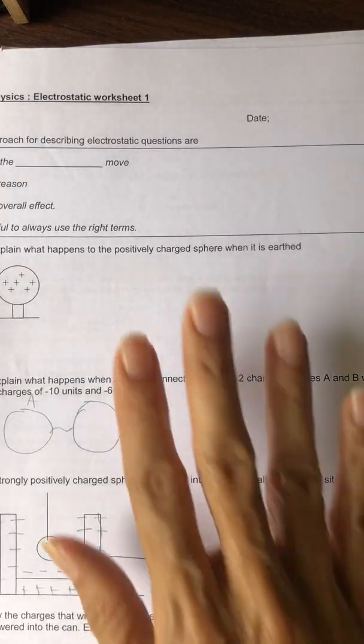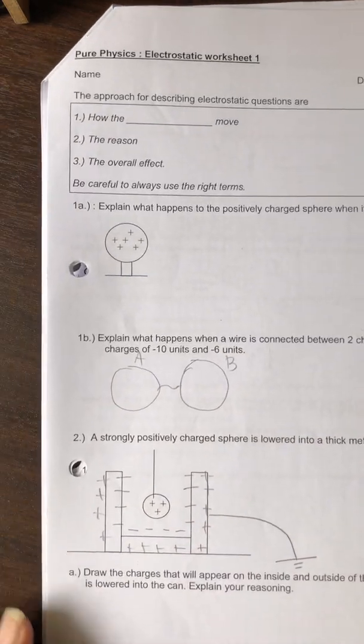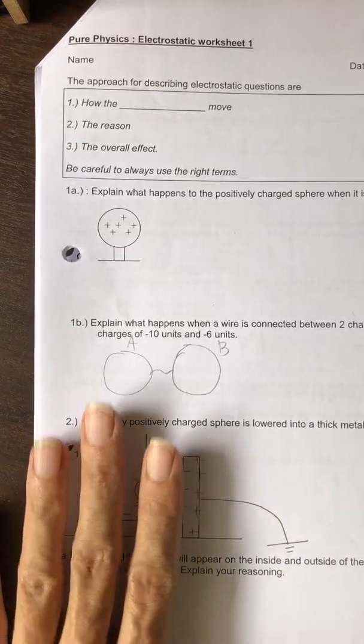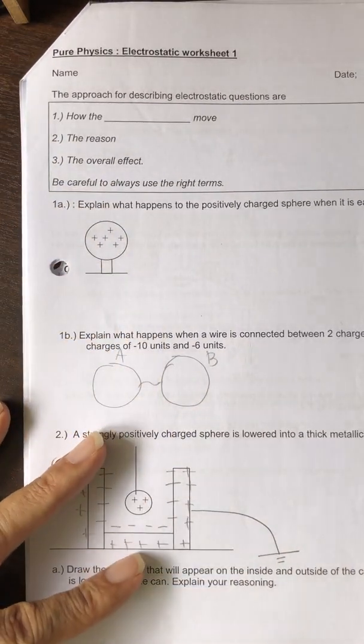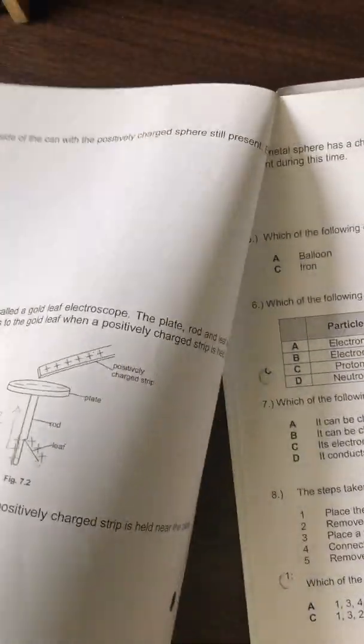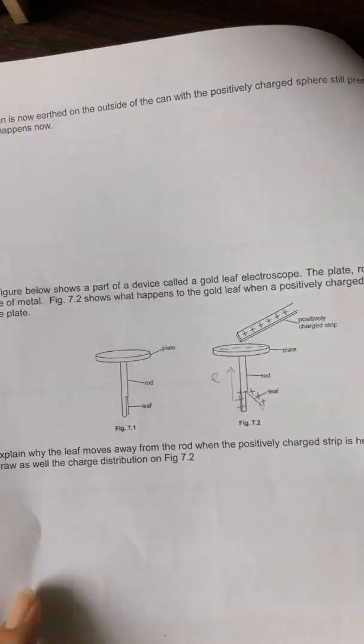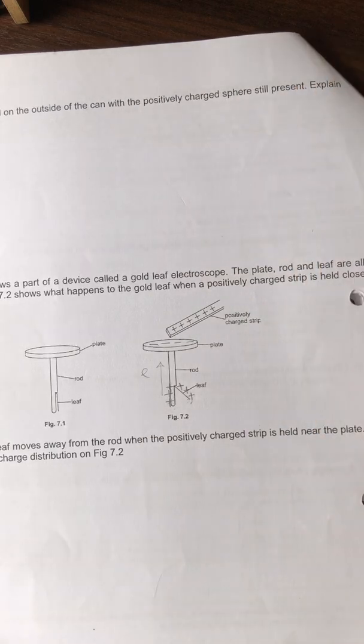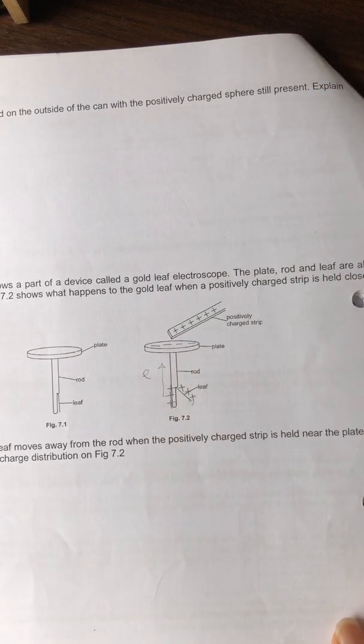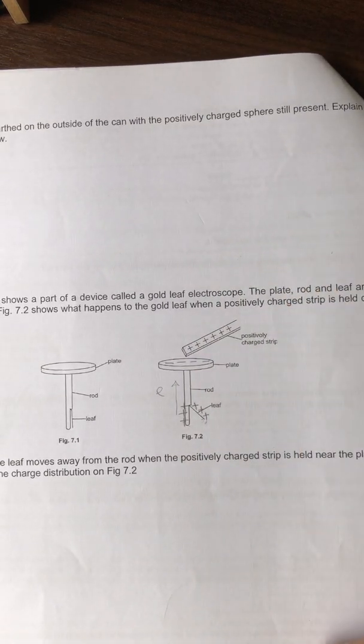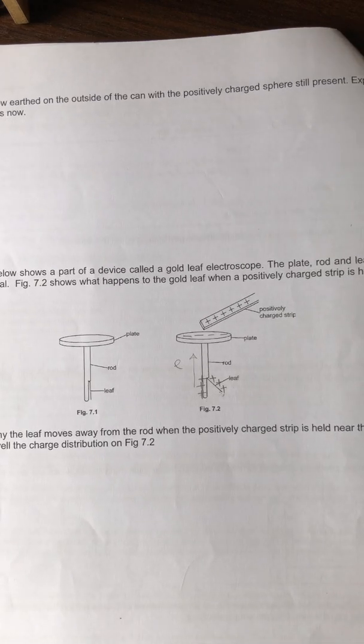But you need a lot of practice, right? That's why we did quite a number of questions here. Look at the questions you have done, go through them, read through them, look at the mistakes you made, and try not to repeat them. Remember, when you're answering questions like this, always use your keywords and key phrases.